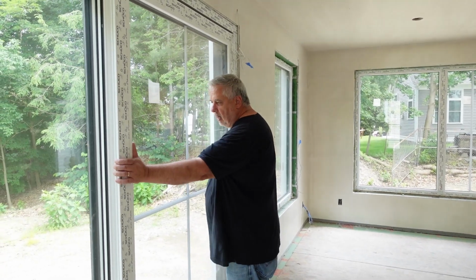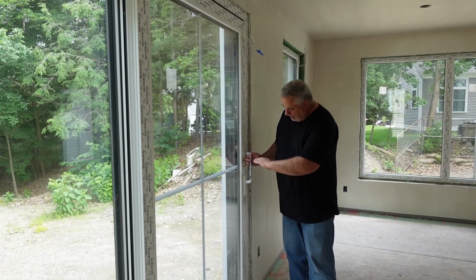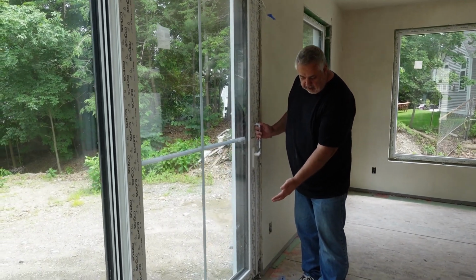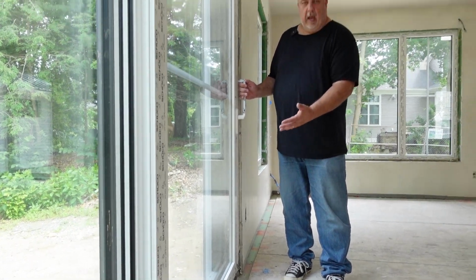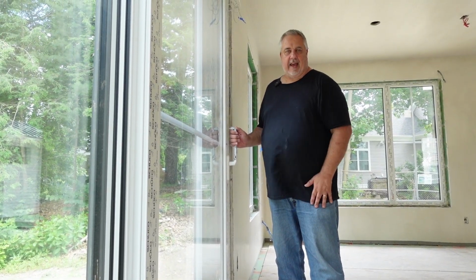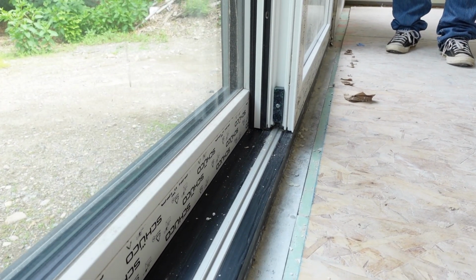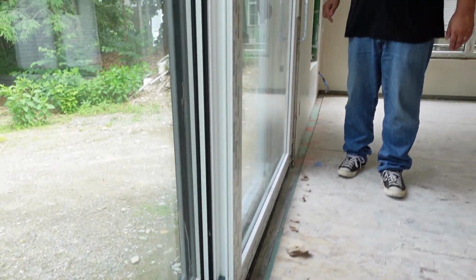You can see it's not going anywhere. But the minute I take this handle and I rotate it around 180 degrees, you'll notice that the bottom of the door basically lifts up and the door gets set on a pair of wheels, right? So as I rotate this, you can see it moves, but it also lifts up.